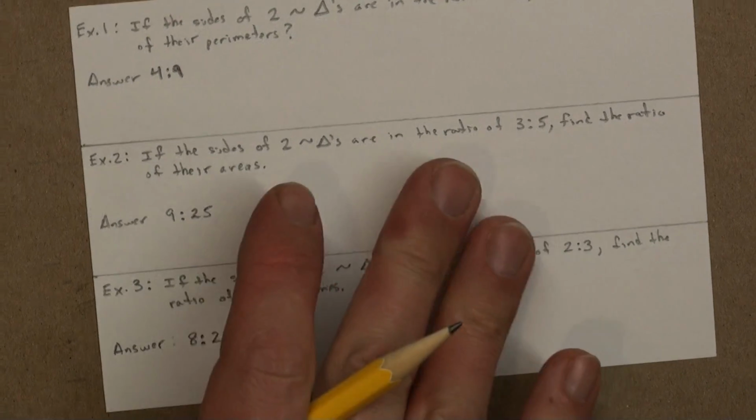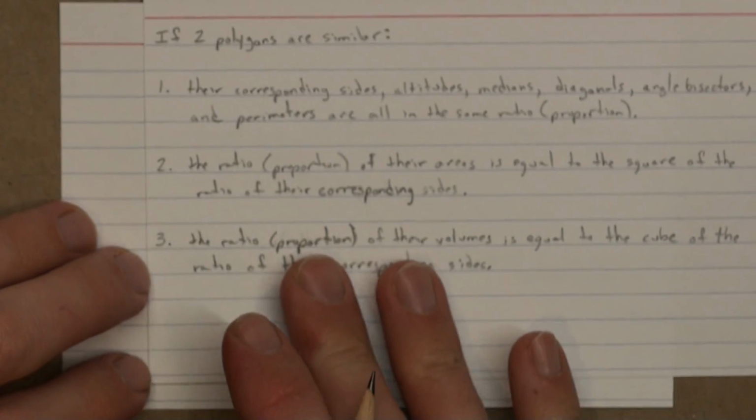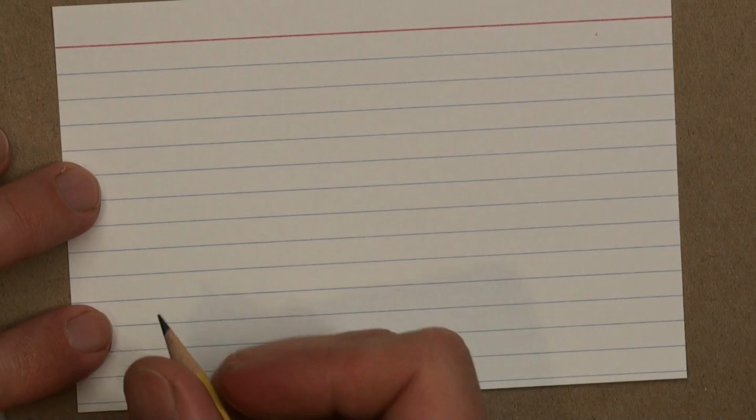Alright? So that's good enough for the next card on similar figures. Now, what I want to talk about is proving triangles similar. This is where we're going to talk about the methods of proving triangles similar. Just like there are methods for proving triangles congruent, we have methods for proving them similar. Oh, by the way, that was card 103. So now we're on card 104.